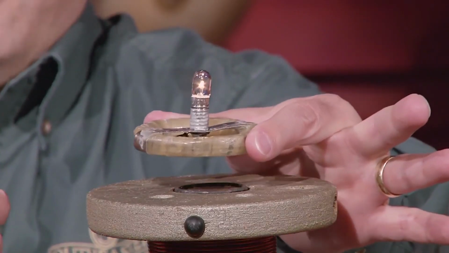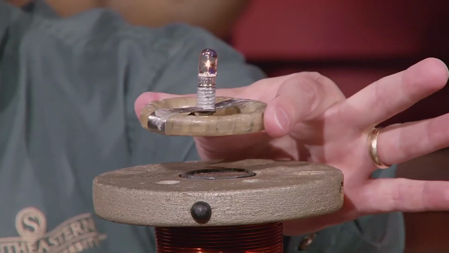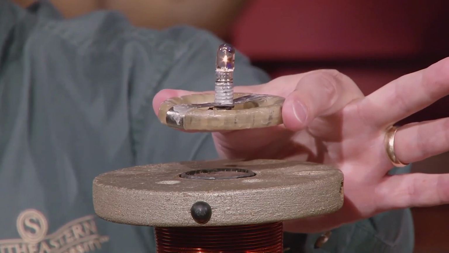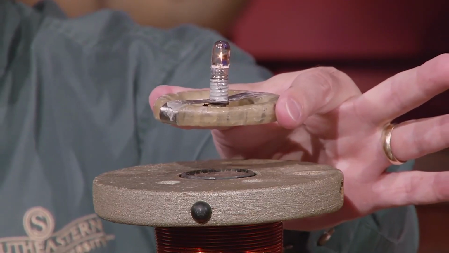So what's happening is the magnetic field is going up, down, up, down, and that is inducing a current in the wire that is changing back and forth, and we're detecting that using the light bulb. So once again, I'm lighting up this light bulb wirelessly. This is actually the basis of all of our wireless technology. Your cell phone, your Wi-Fi, even radio, all work on this principle.